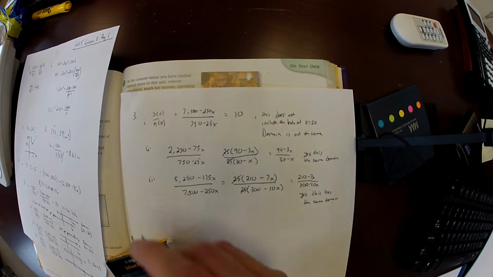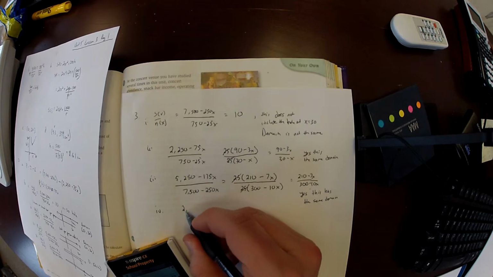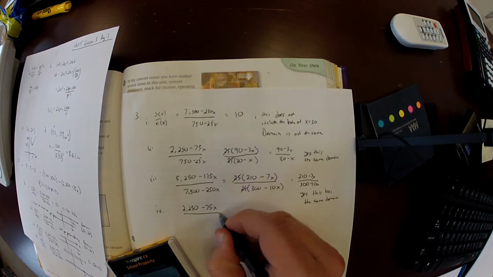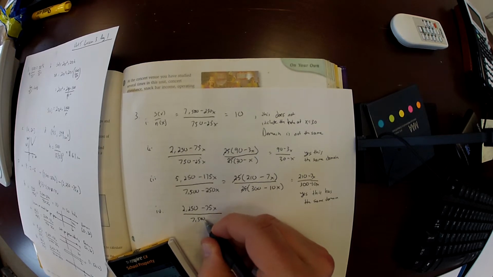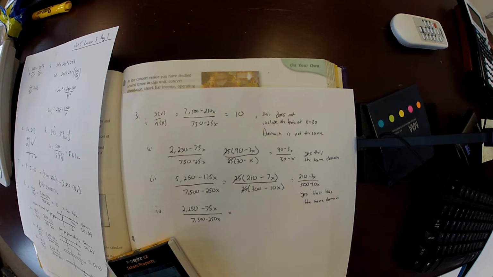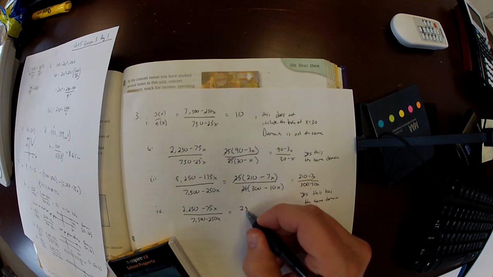Okay, let's try the fourth one. The fourth one is b of x over s of x, so 2,250 minus 75x over 7,500 minus 250x. So simplifying again occurs when we try to factor out whatever we can. And here I'm seeing the same 25 come out that we saw in the previous two. So I'll pull the 25 out.